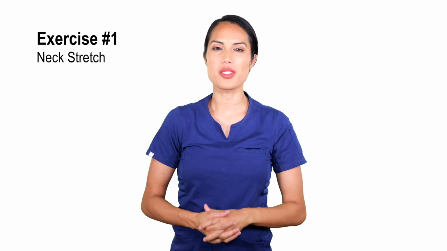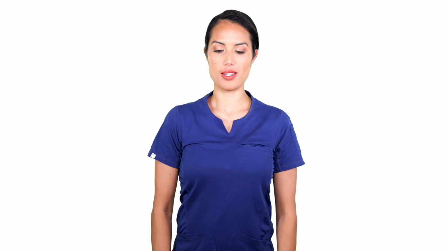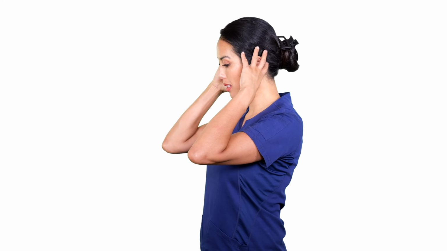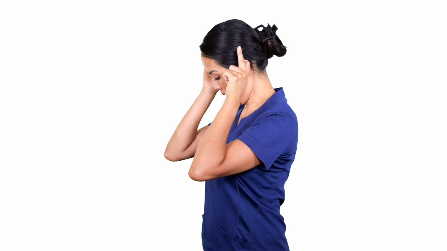So the first thing we're going to do is stretch our neck. We can do this by simply sitting or standing up nice and tall. We're going to take our chin and tuck it in, and as we do, we're going to look down. What you want to feel is this kind of lift up from the back as you look down whilst tucking in your chin.